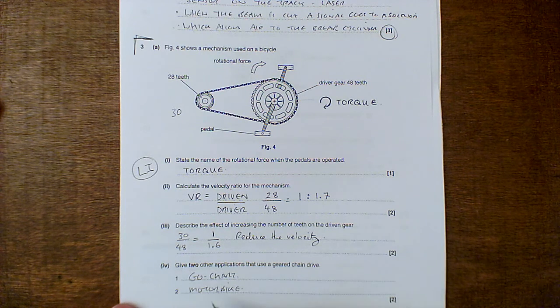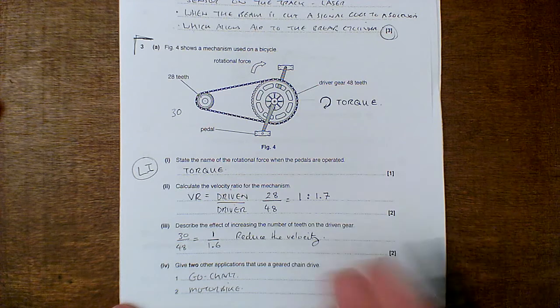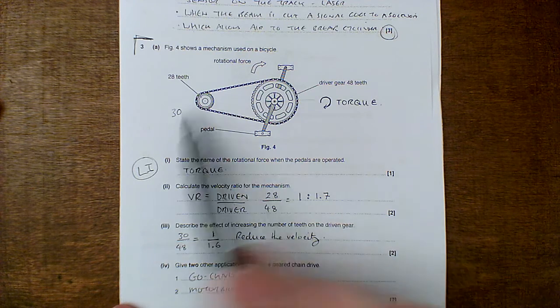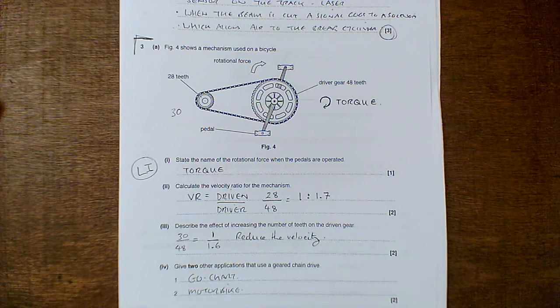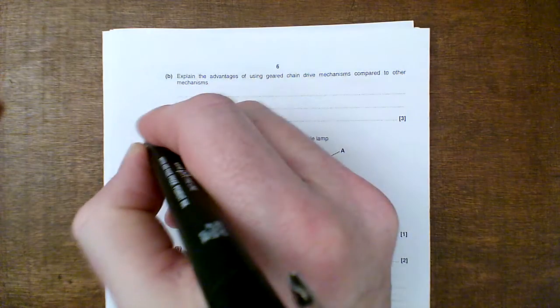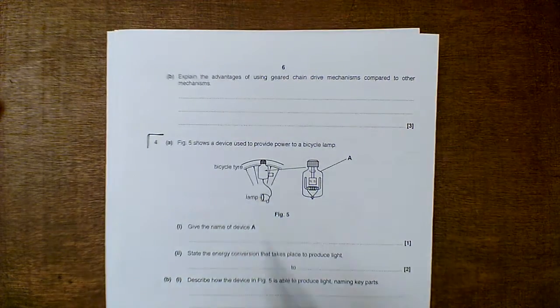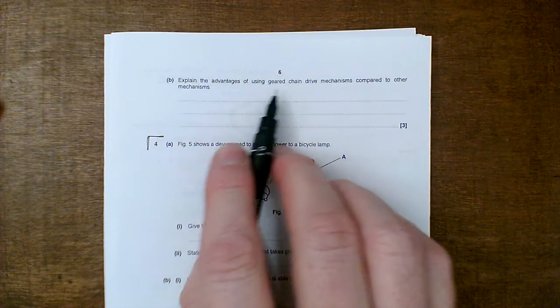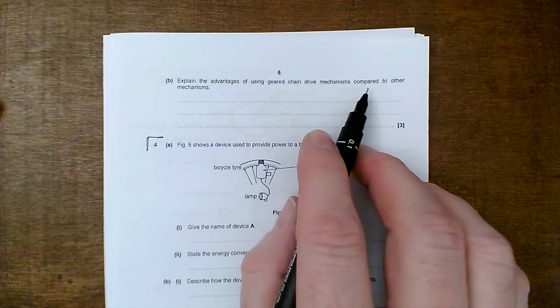You might have it on a conveyor belt, or something to do with a car engine. You could have cars that have chain drive. They used to have chain drives in sports cars. So there's a number of examples that you can think of there. And then it finished, so there's a question 4 there. Just block that off there.